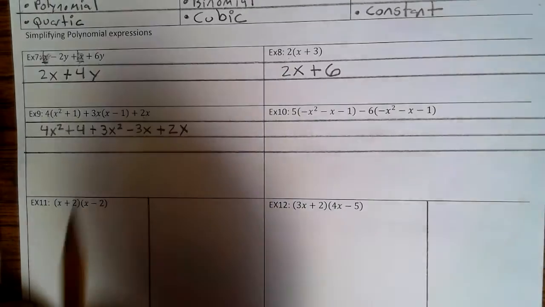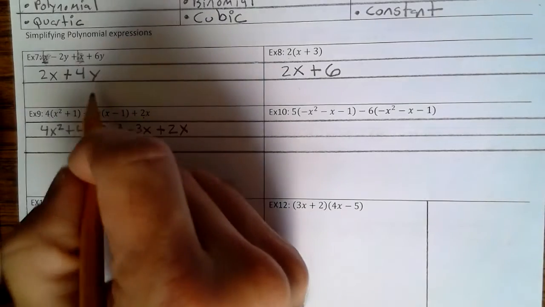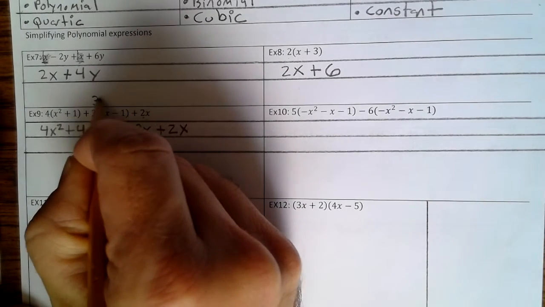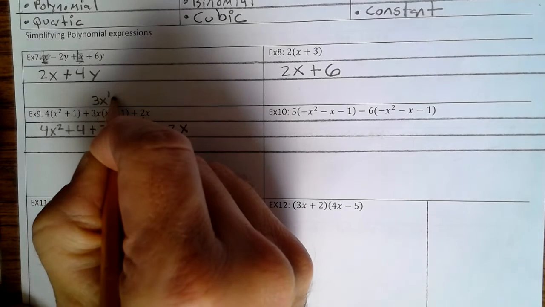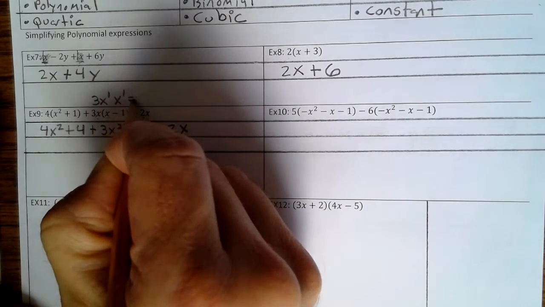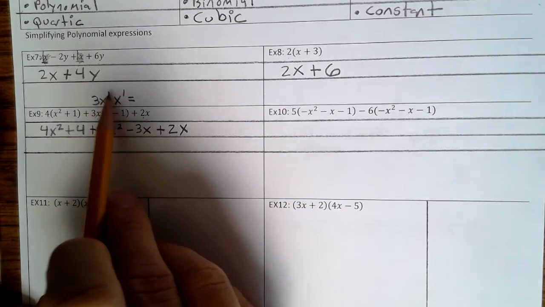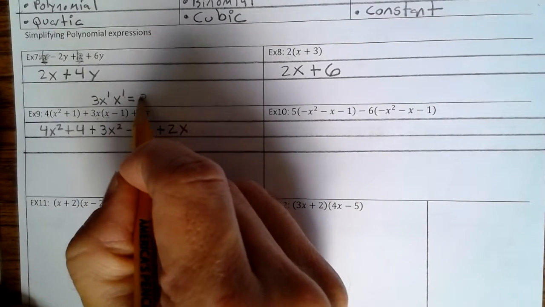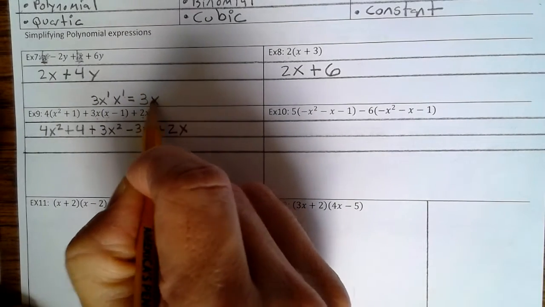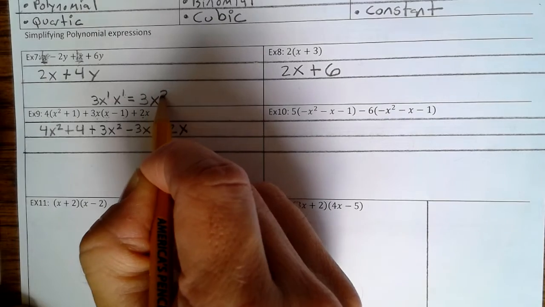Now let me take a step back and explain why this is 3x squared. Because this is 3x to the first power times x to the first power. When you multiply exponents, you add them. So 1 plus 1 is 2, so that's 3x squared.